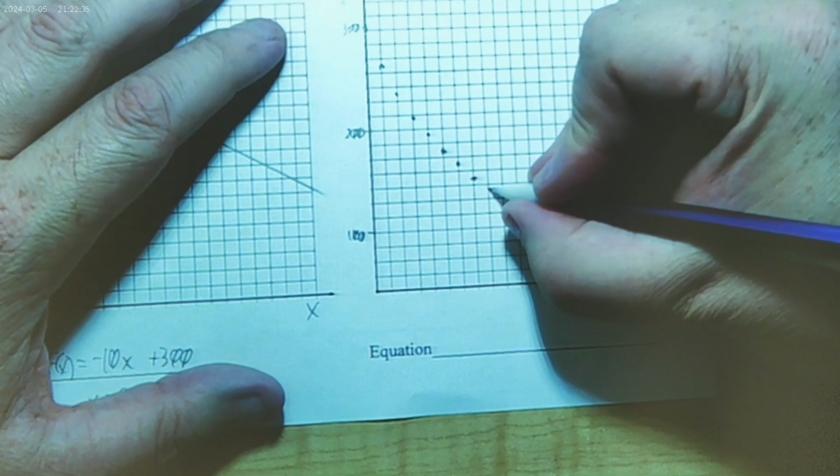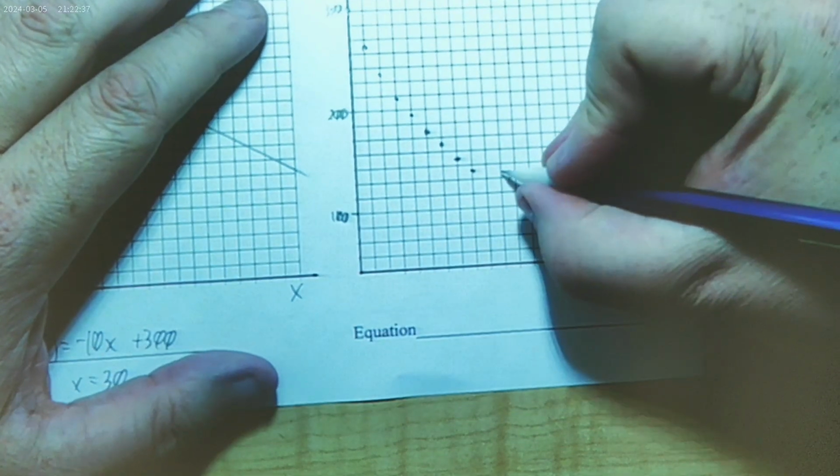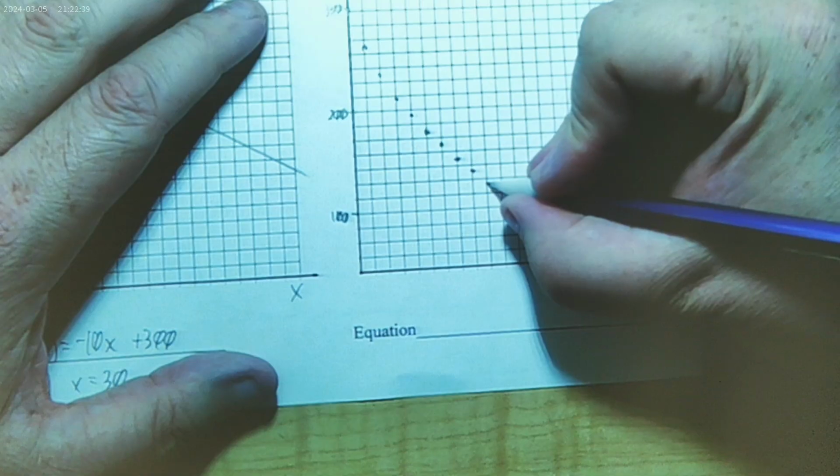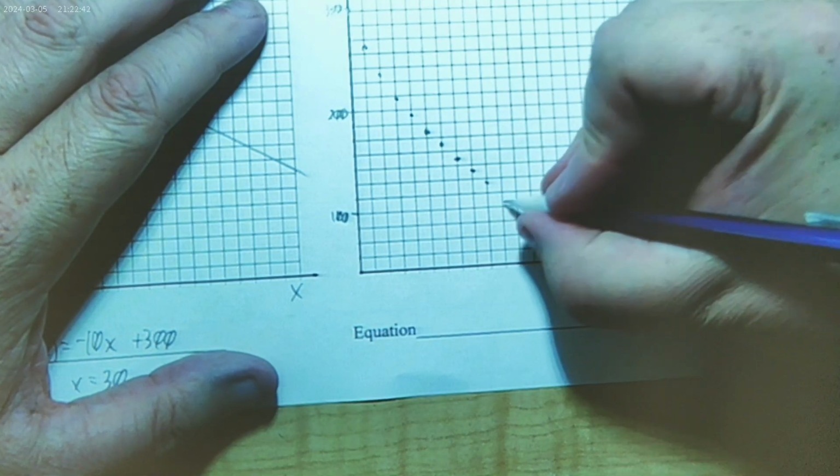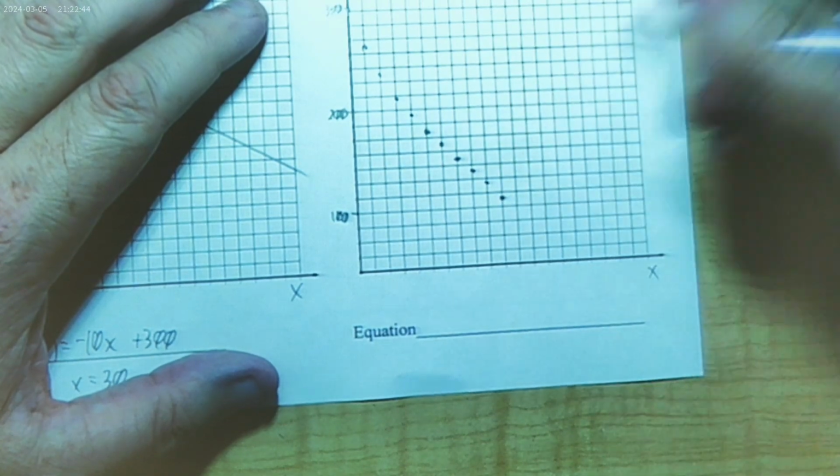129, a little bit over a quarter of the way. 116, most of the way down there. Then 104, just a little bit over.